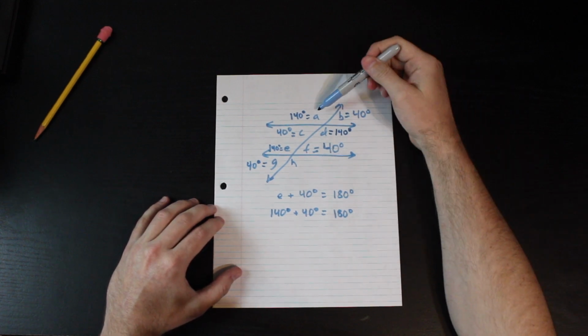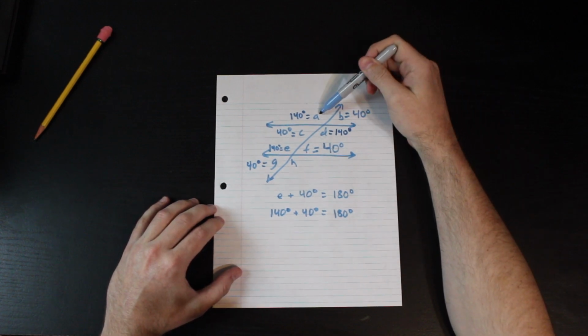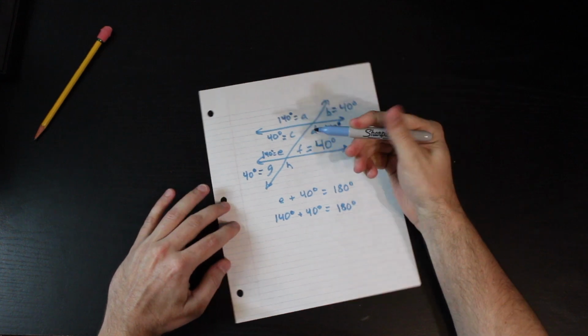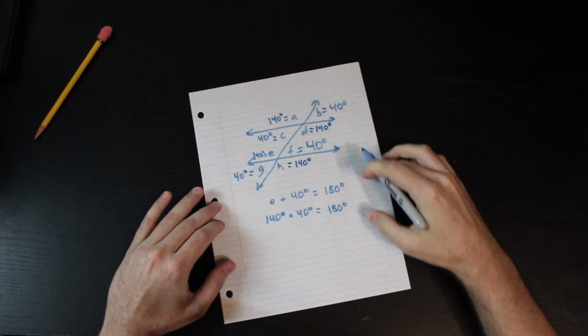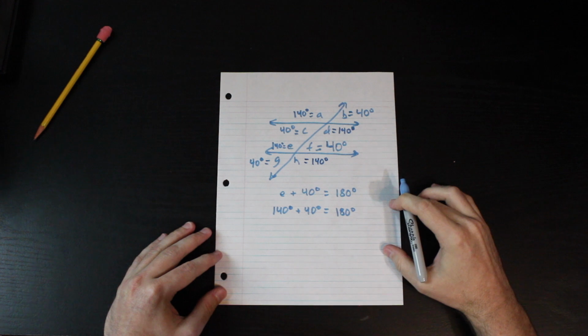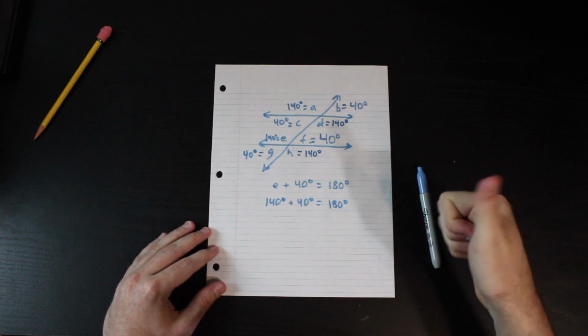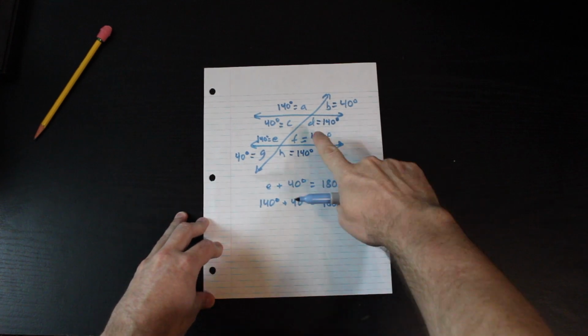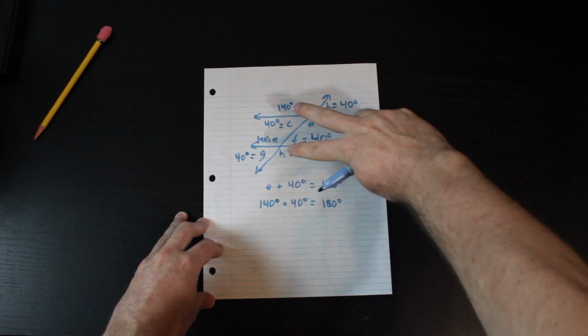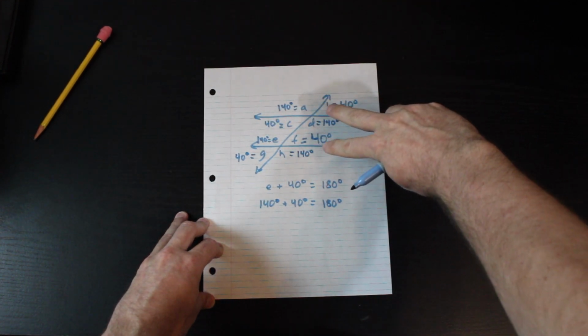The alternate exterior angle to angle A is angle H. So H must also be 140 degrees. That's it. We've found all of our angles. All we needed was one angle measurement and the knowledge that these two lines are parallel.